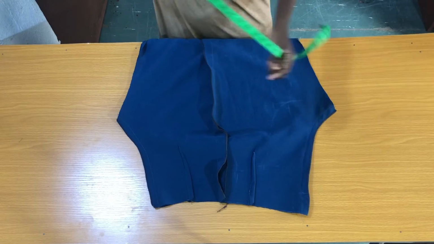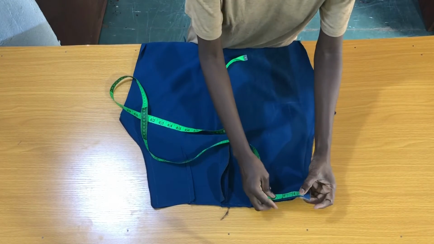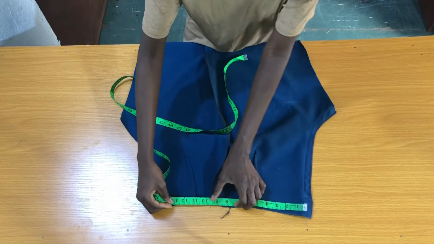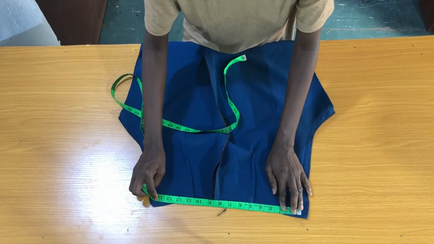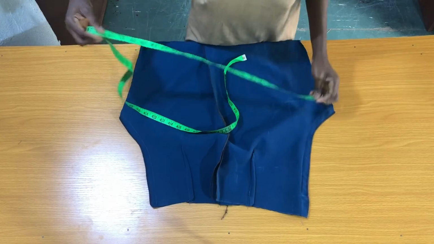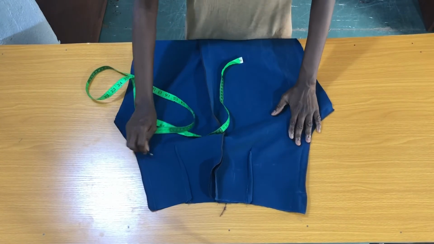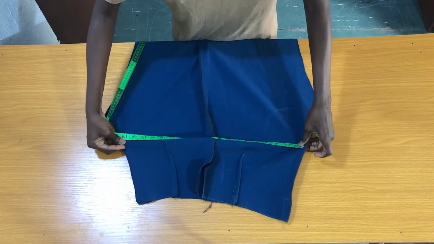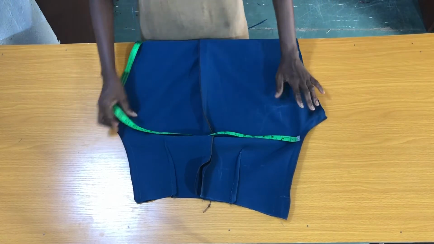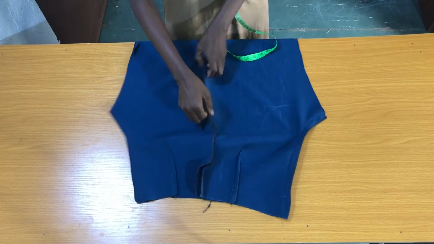The waist circumference is 24 inches. Since the pant is folded into two, that will be 24 inches divided by 2, and here I have 14 inches, excluding the side allowance. The hip circumference is 36 inches divided by 2, and that is 18 inches. But here I have 19 inches, which is fine because I don't want it to be too tight on the hip.